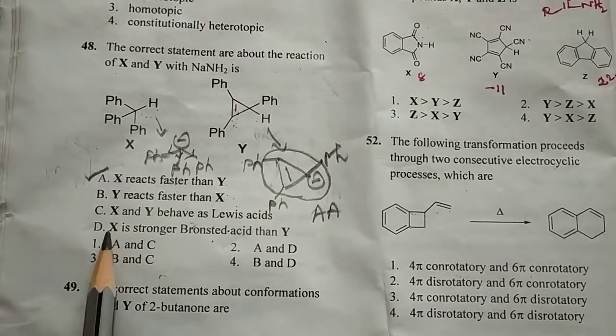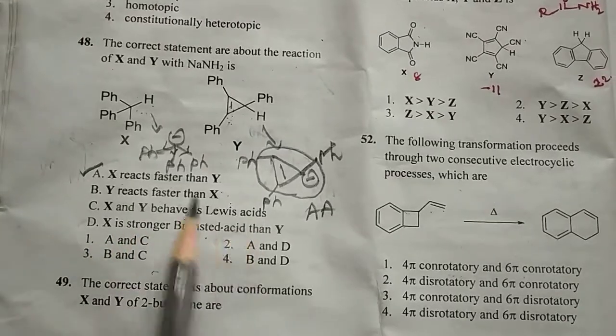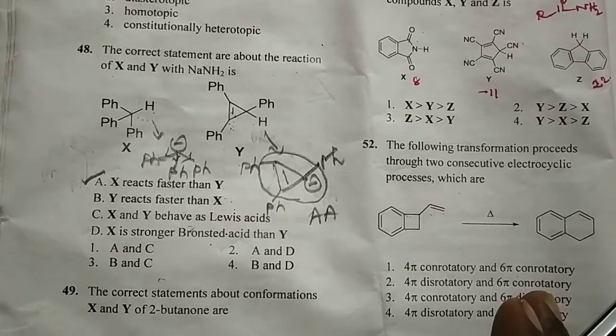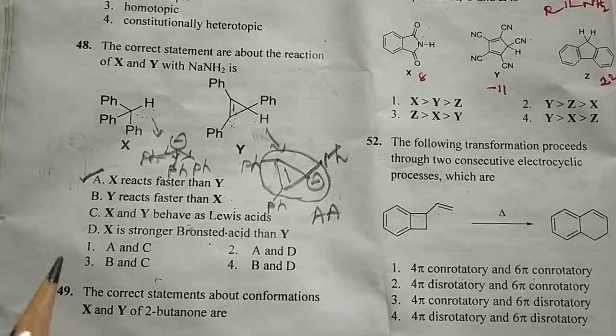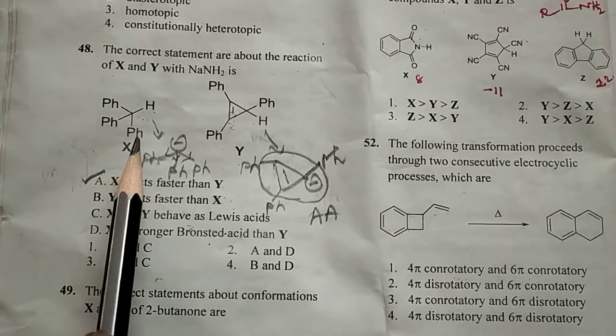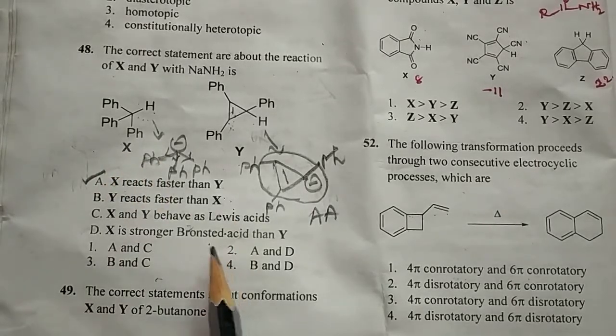And let's see the other one. X and Y behave as Lewis acids. Are they Lewis acids? Lewis acid means electron pair acceptors. But here they don't accept electrons. They lose a proton. That means proton donors. Proton donors are Bronsted acids.